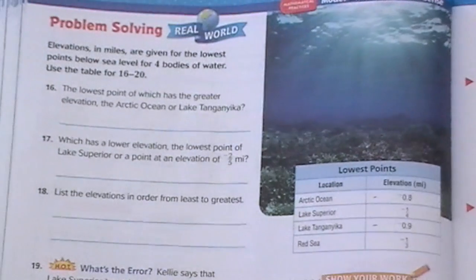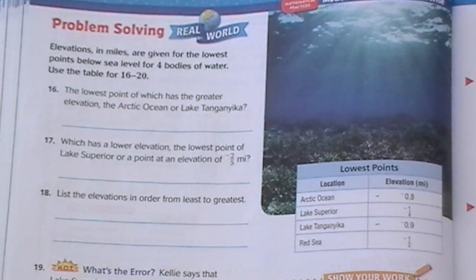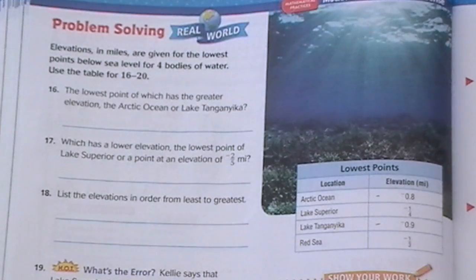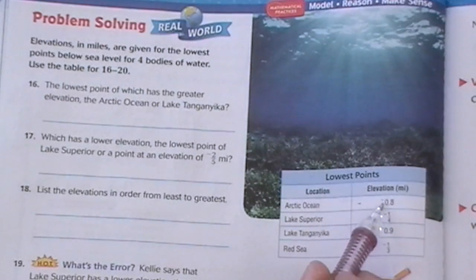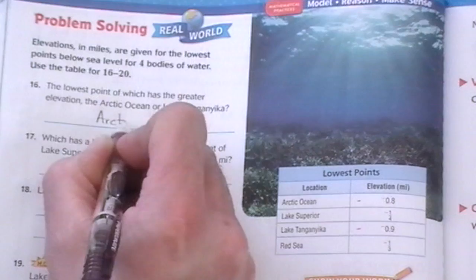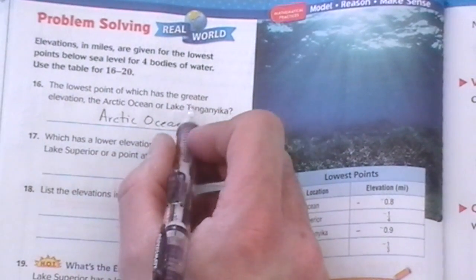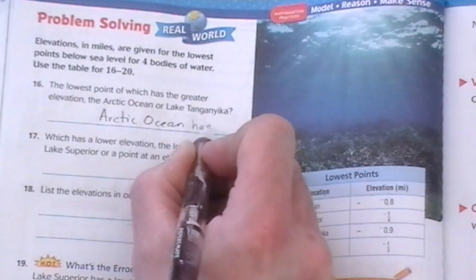Which one's greater? Which one's going to be closer to 0, right? That's what we want, because we're dealing with two negative values here. That value is going to be -0.8 and the Arctic Ocean. So the Arctic Ocean has a greater elevation.